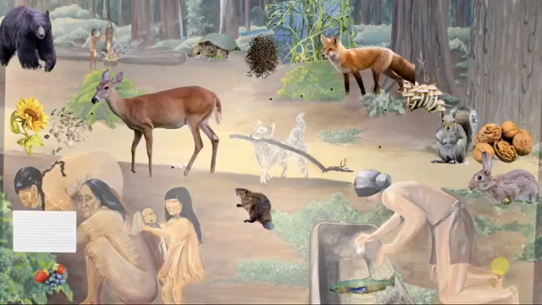They also had another animal. Right in the very center of the screen here, we have a dog. And dogs are the only animal that's domesticated or sort of trained like a pet. They're part of the group.